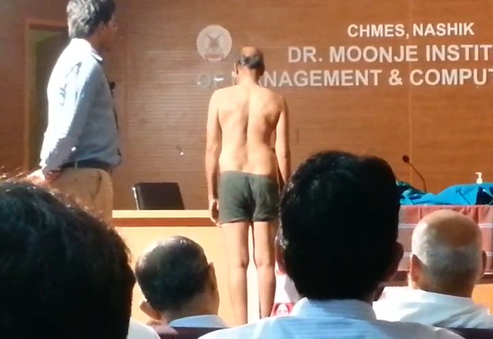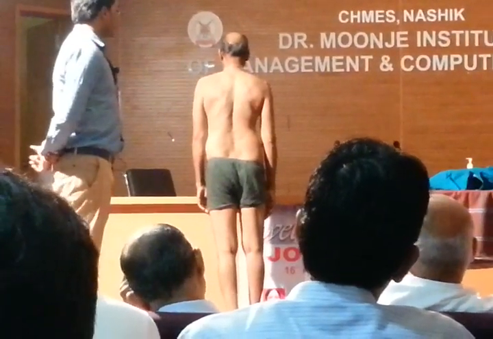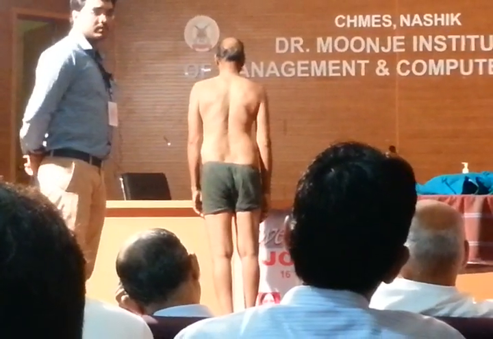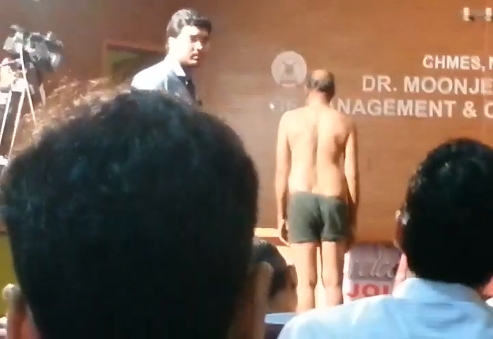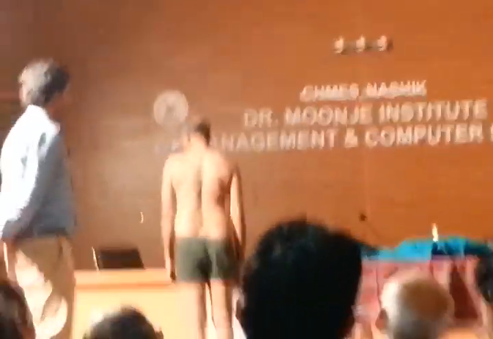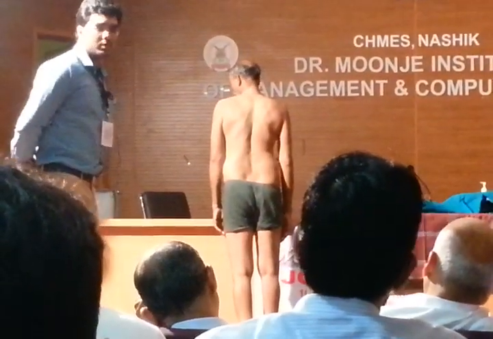Ask him to stand by the side of this. From behind, he had left-sided thoracic scoliosis. So he has a scoliosis. Yes. Thoracic lumbar.